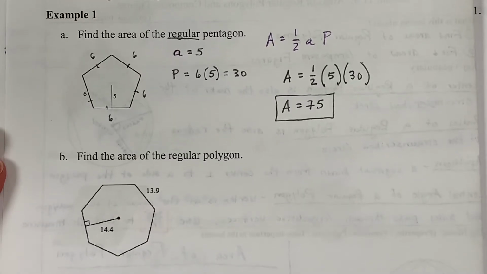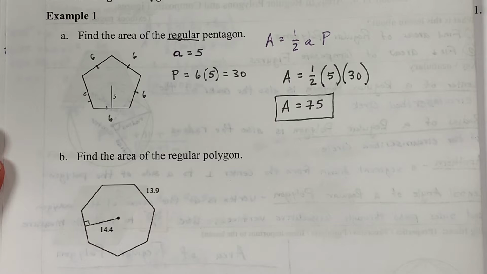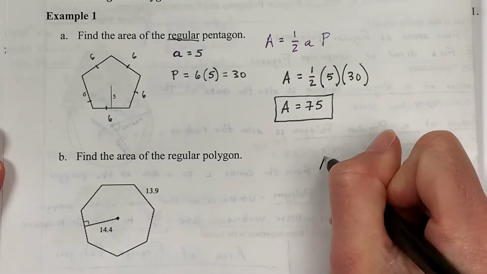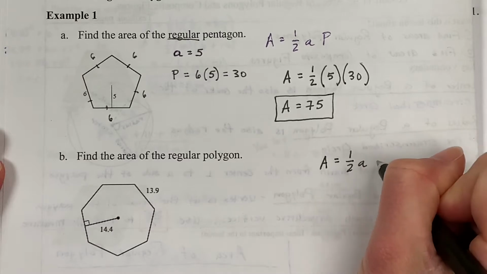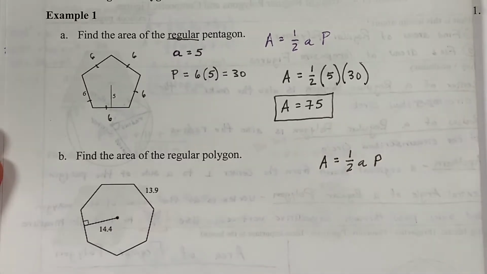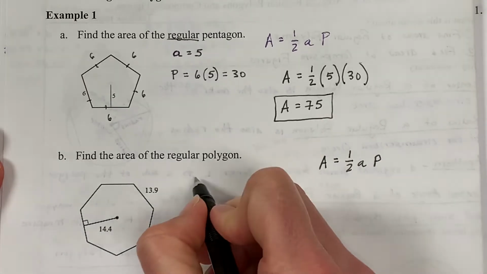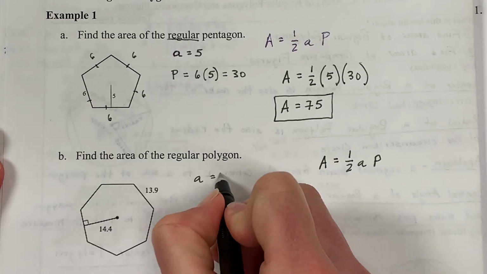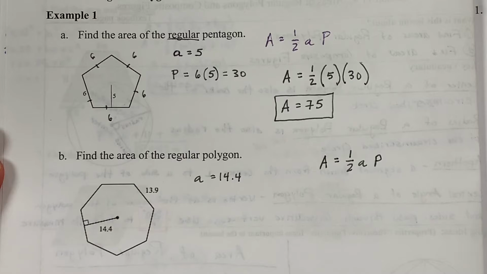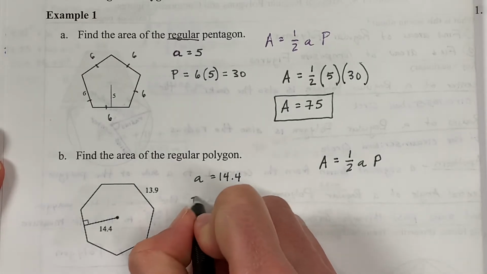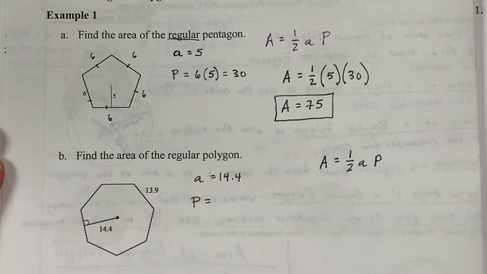Letter B, find the area of the regular polygon. Okay, the formula for area of a regular polygon is 1/2 times the apothem times the perimeter. In my figure, the apothem is given at 14.4. The length of one side is 13.9, and I need to determine how many sides there are.